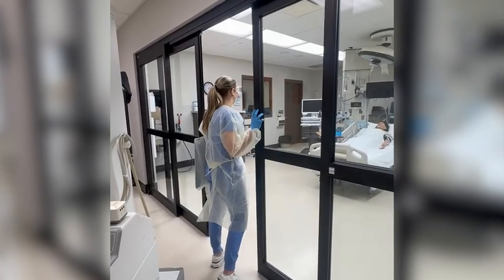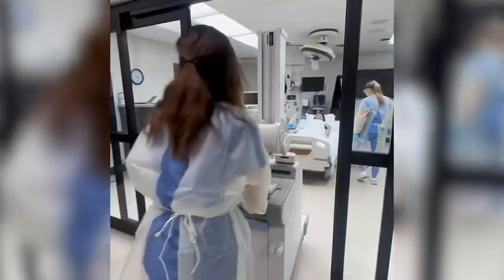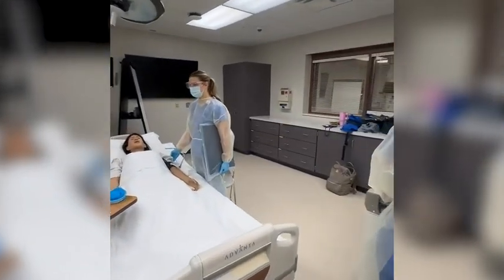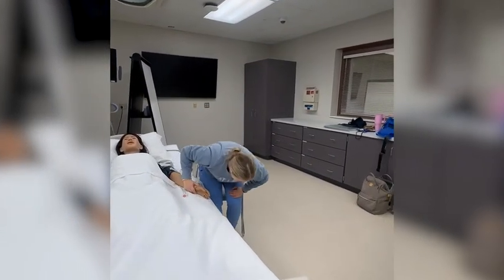X-ray, we're here to take a picture of your chest. Would you mind stepping out of the room for radiation purposes?